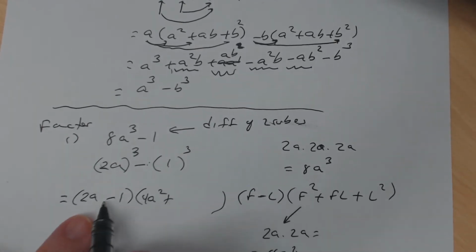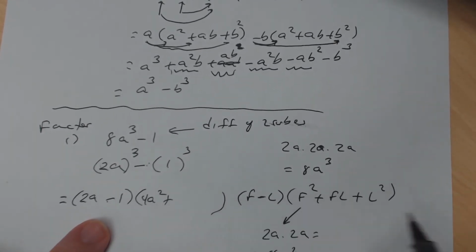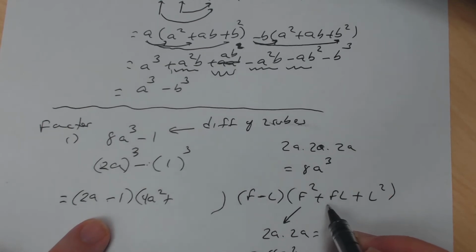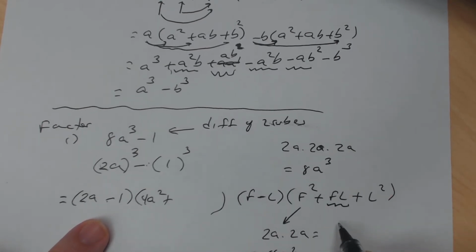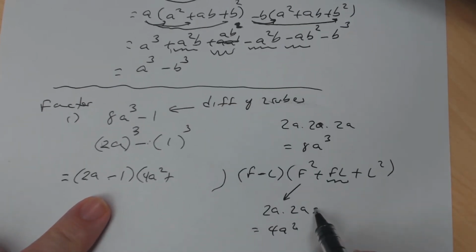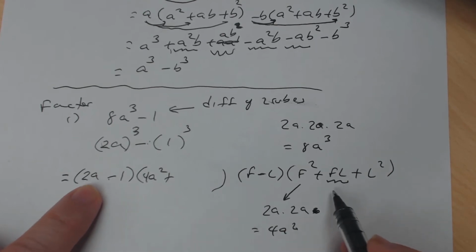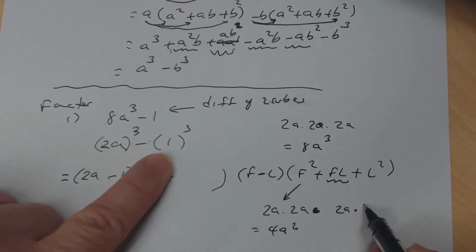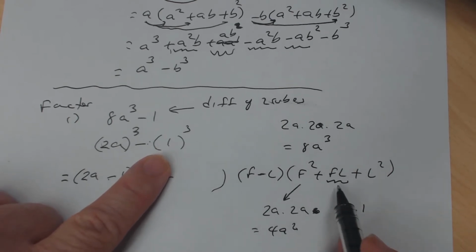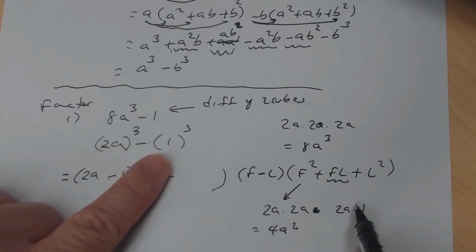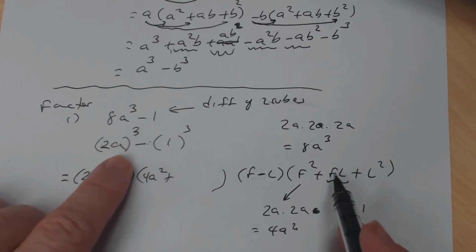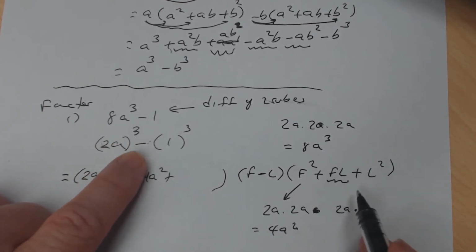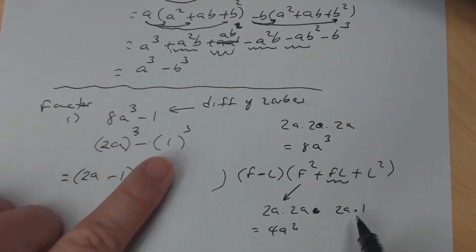Then I got to say plus, not minus. Remember, we take the opposite sign, plus, and then I got to find the product of my first and the last terms. In other words, I got to take 2a and I got to multiply it by 1. Well, 2a, remember that's your f and that's your L. Your first, what's inside your first parentheses, what's inside your second, your last parentheses.